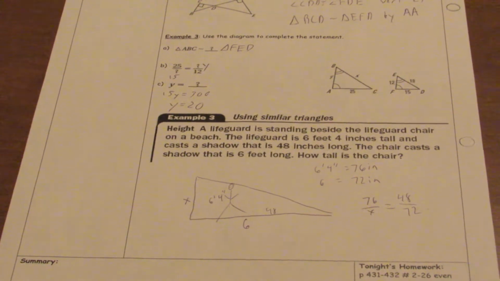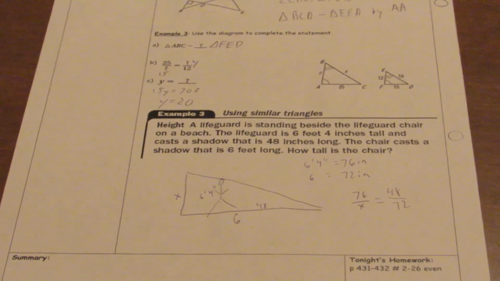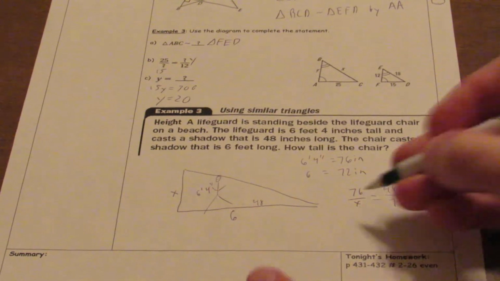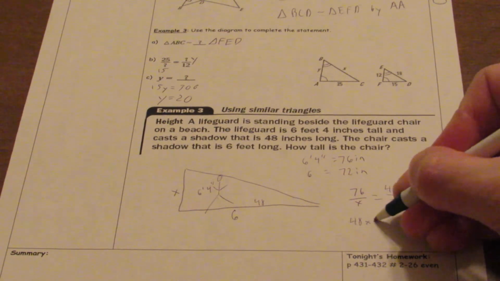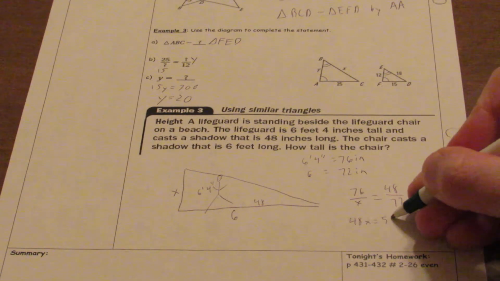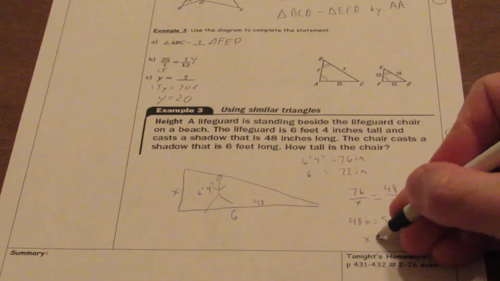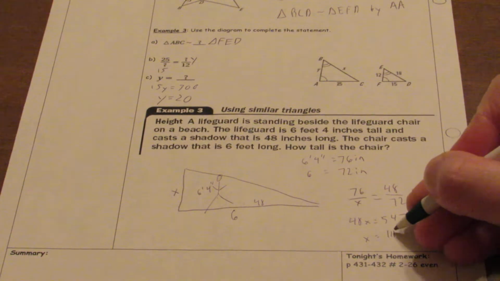The key thing here is that you're cross multiplying the same thing. There are multiple ways you could set this up. As long as you're cross multiplying the same thing, your setup works. So I cross multiply, I get 48x equals 5,472. So x is 114 inches.